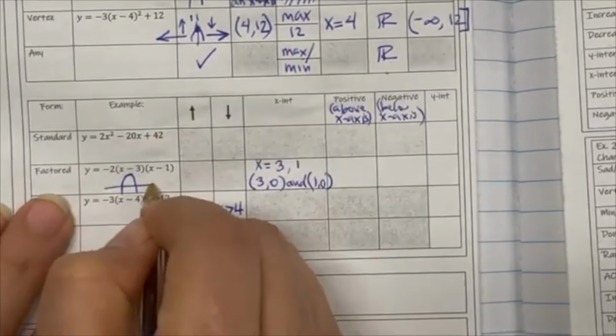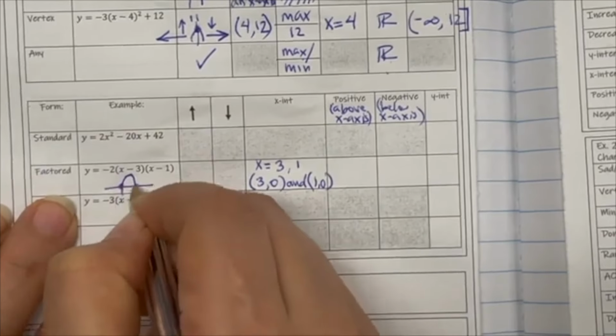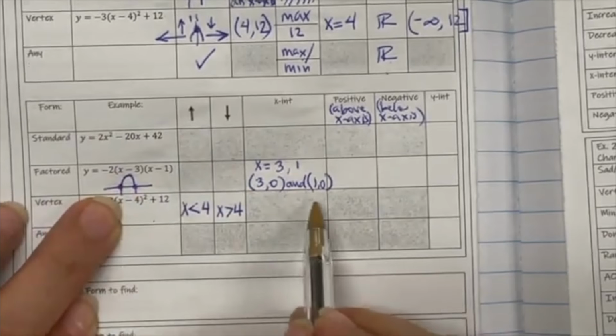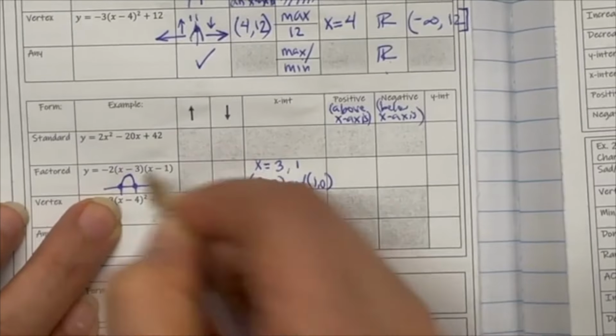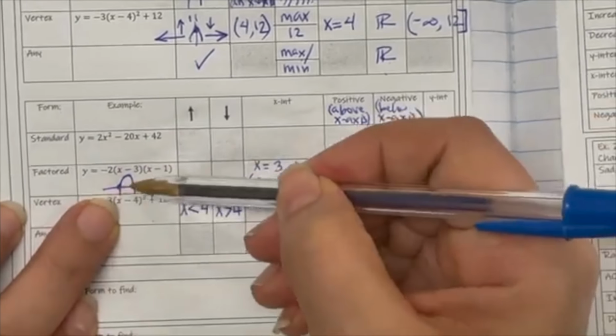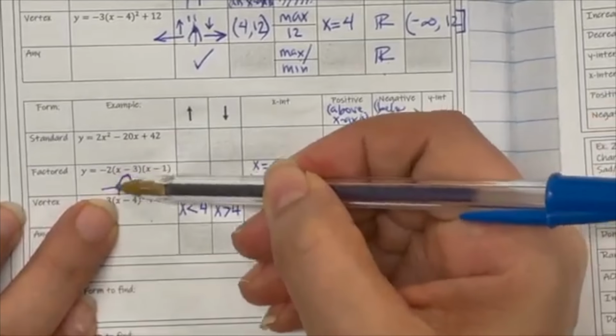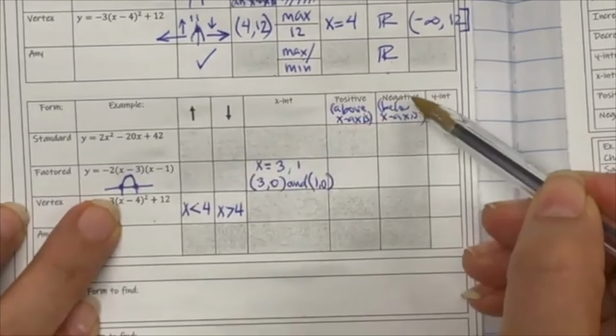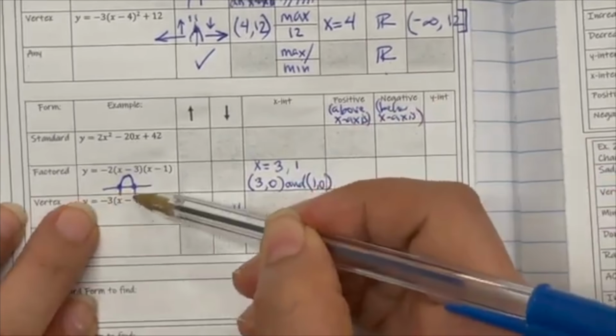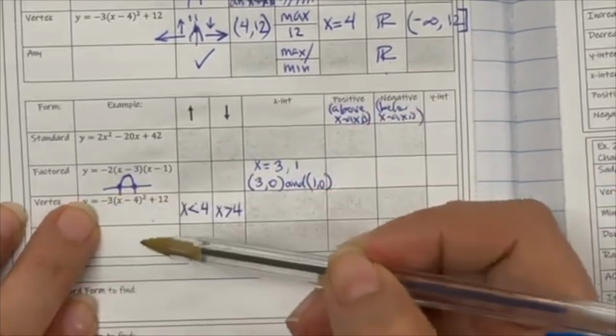Somewhere it crosses at 2 points. And I know it's 2 points because I have 2 x-intercepts. So it crosses at 2 points. So if positive is above the x-axis, that's everything here. That's positive above, and negative is below the x-axis here and here. Okay, so I'd only know them if I know the x-intercepts. That's why these are crossed out.